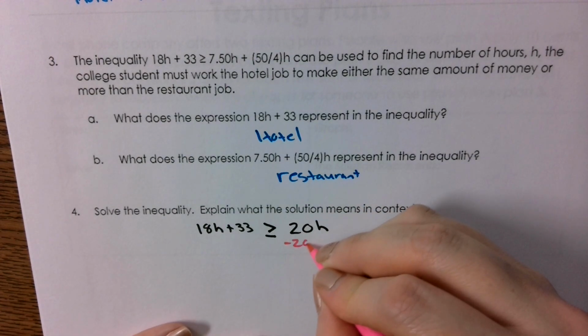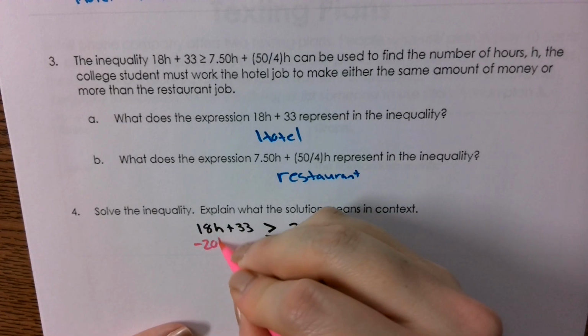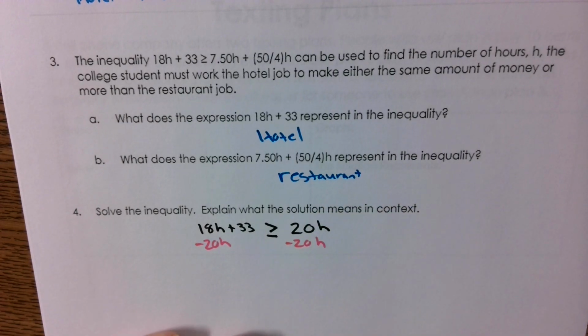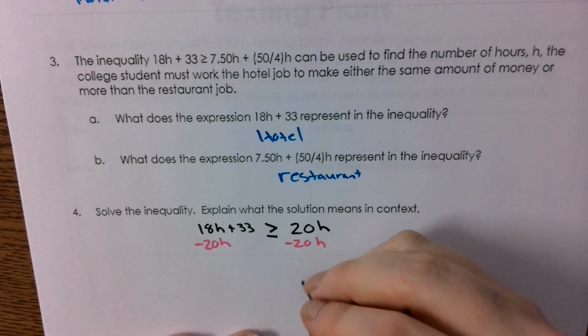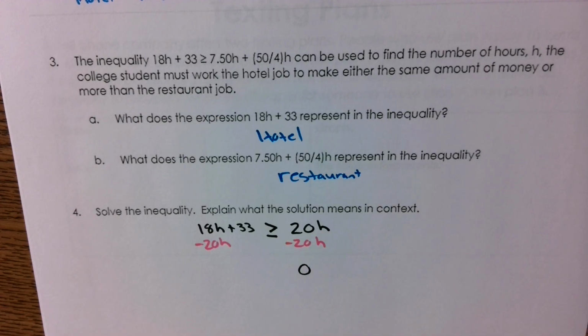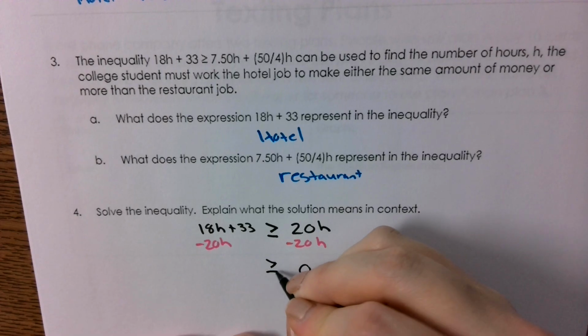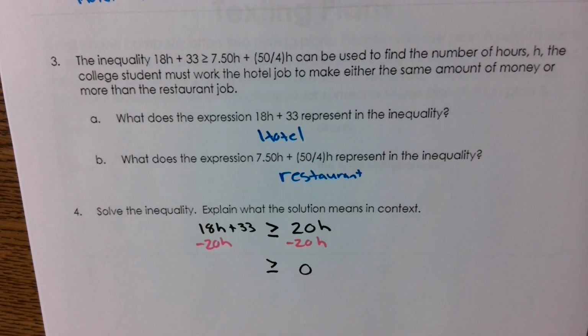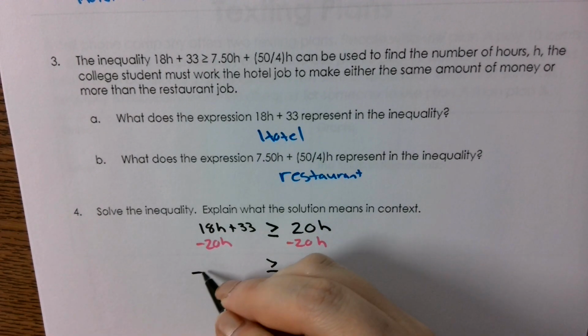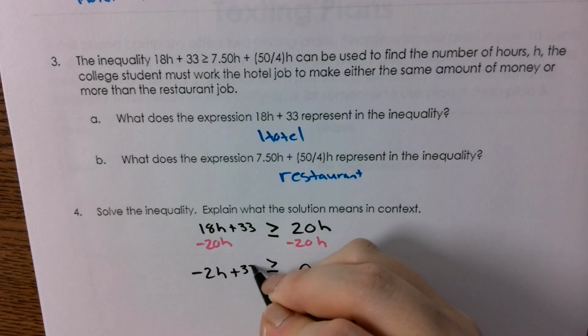So we would subtract 20H from both sides. And again, guys, just because we're subtracting here doesn't mean that we no longer can work the problem out. If we're doing 20H minus 20H, that just becomes a 0. 0 is still a number. Do not think that everything stops just because you got a 0 in the problem. It's fine. When we subtract, we get negative 2H plus 33.